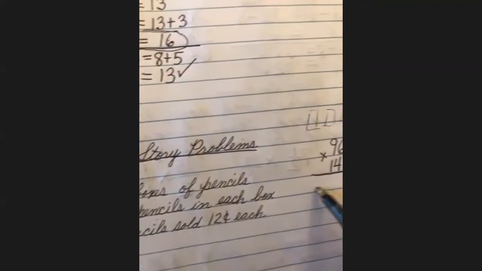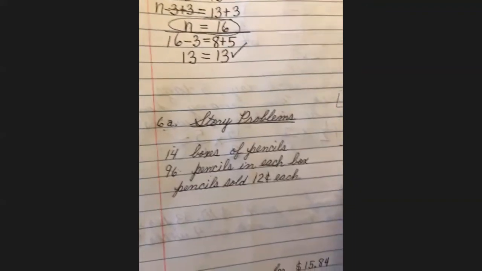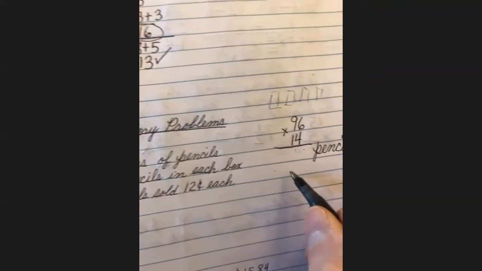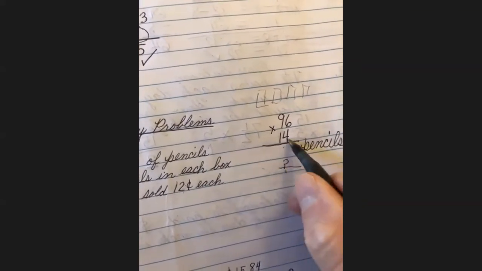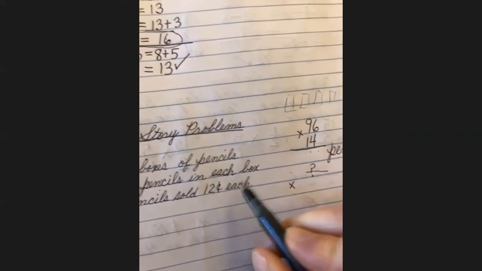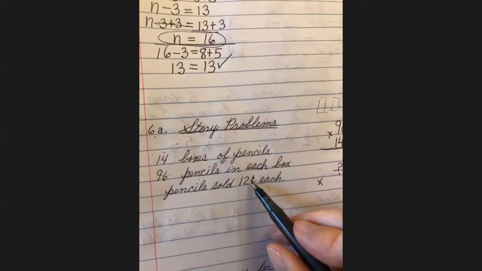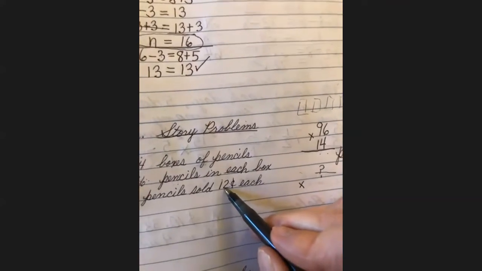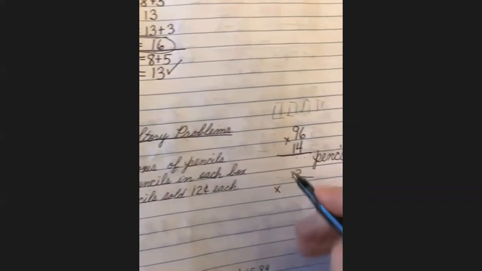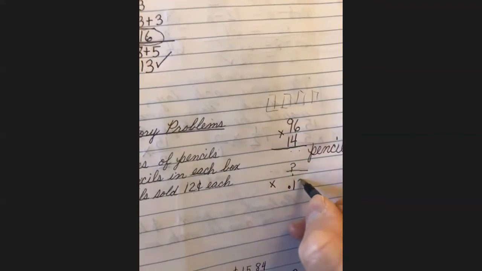But it asks us, how much would it cost? So once we get the total number of pencils, guess what we have to do then? We have to multiply again, don't we? This many pencils, but I'm not going to tell you however many pencils it is, times what? 12 cents. Now what you're going to have to do when you multiply your 12 cents though is we're going to need to change that to a decimal, aren't we? 12 cents as a decimal would be what? That's right, 0.12.